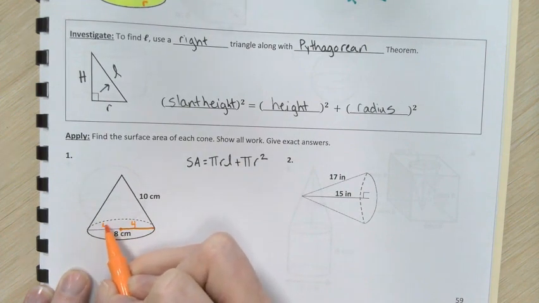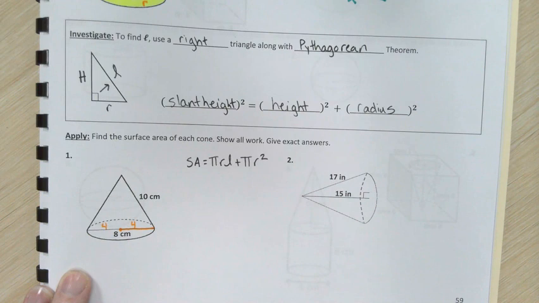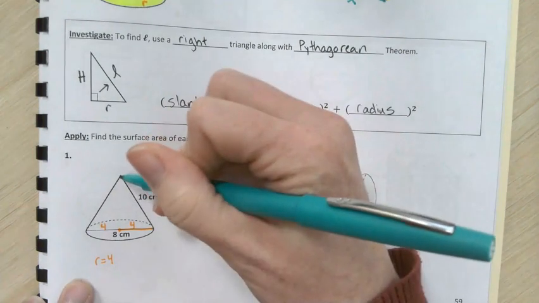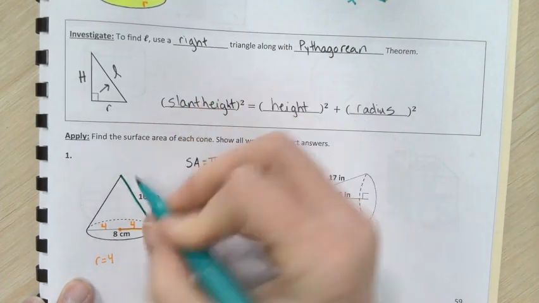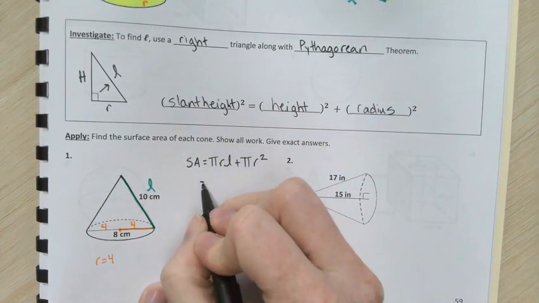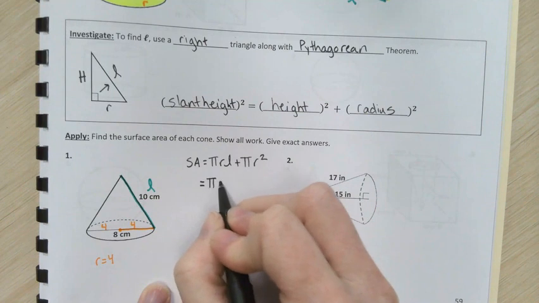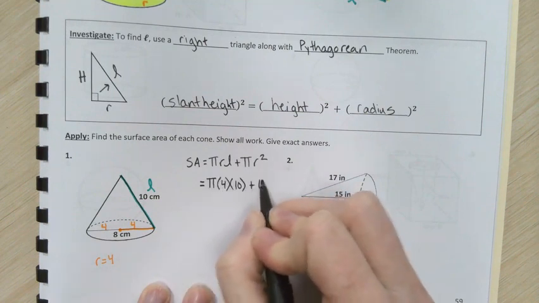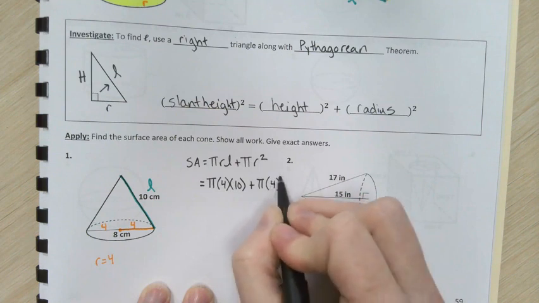So since 8 is the all the way across distance, the radius will actually be 4. And then the only other thing I need is that slant height, and it looks like they've given that to me over here on the right side of the page. So I'm ready to take all of that information and plug it in. Pi times the radius of 4 times the slant height of 10 plus pi times the radius of 4 squared.